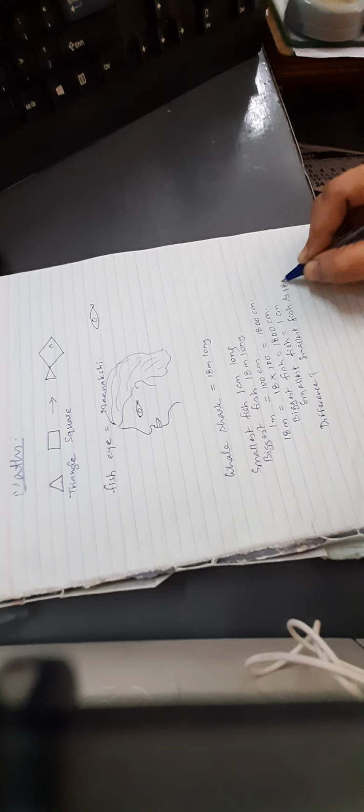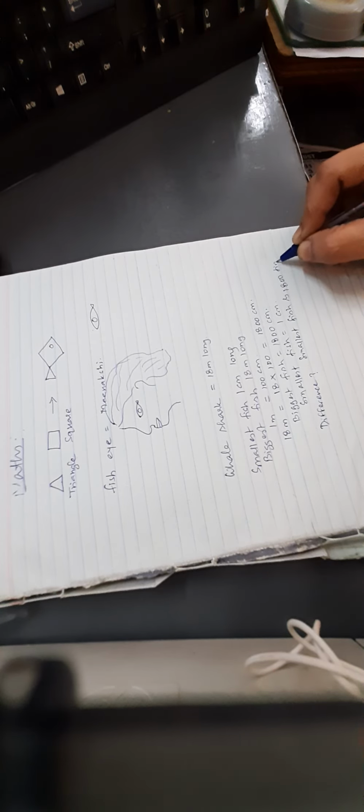The smallest fish is 1800 times shorter than the biggest fish. Have you understood this?